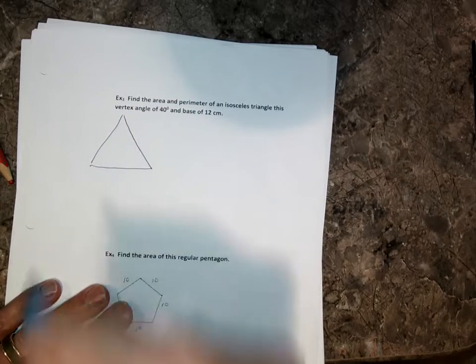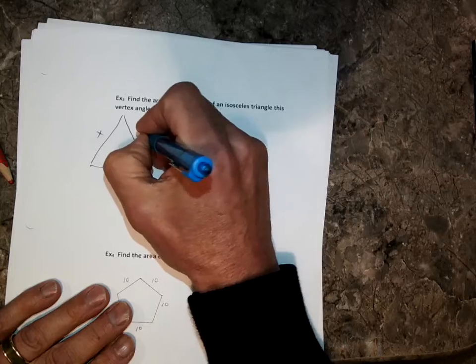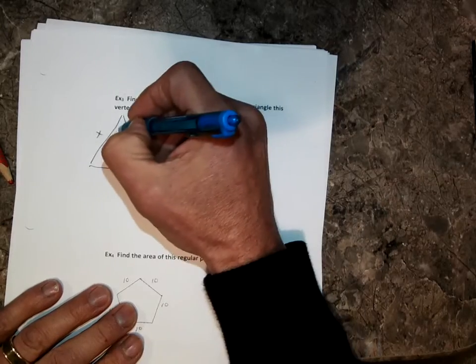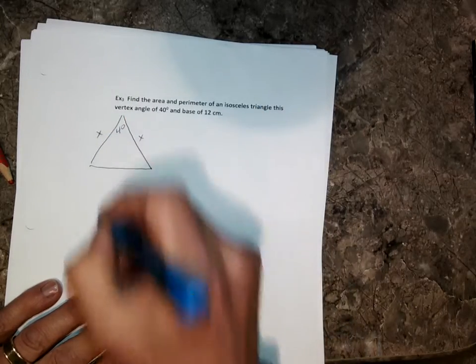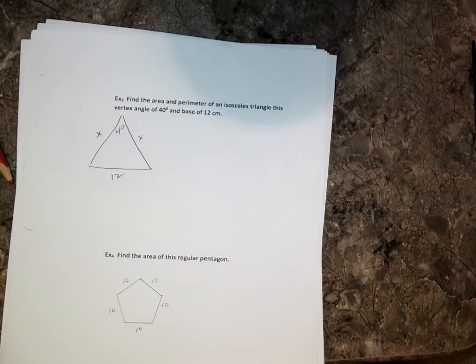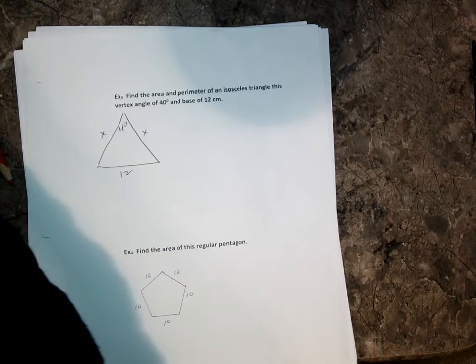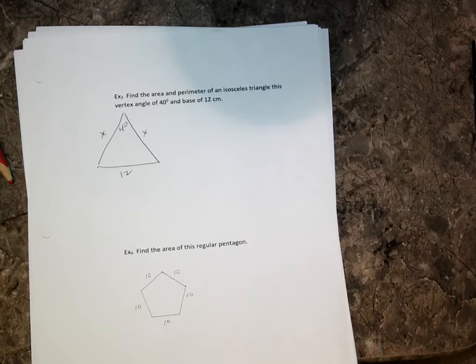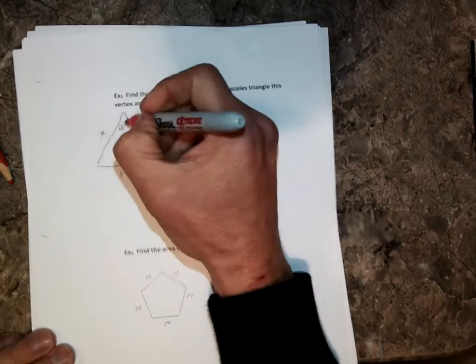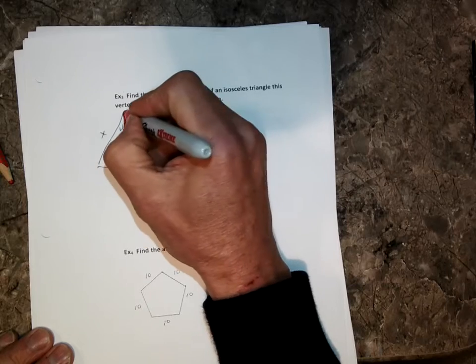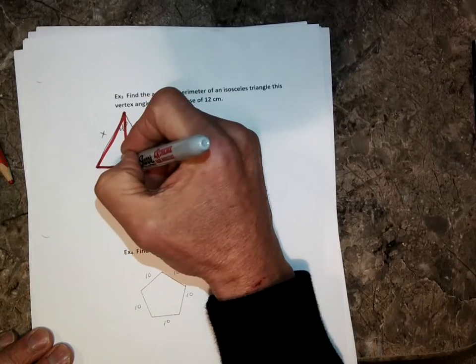So if it's isosceles, then these 2 sides are equal, okay? This angle's 40 degrees and the base is 12. Well, okay, I've got a picture, but this is a right triangle trig. Right triangle, so I'm going to try and make this into a right triangle. So the first thing I'm going to do is just break that whole triangle in half, okay?